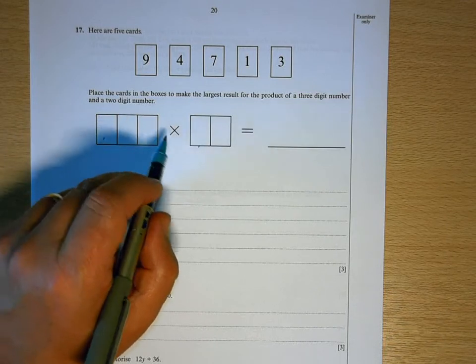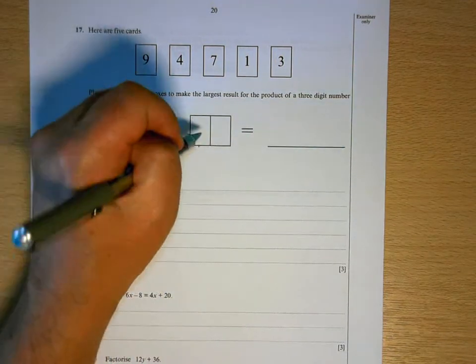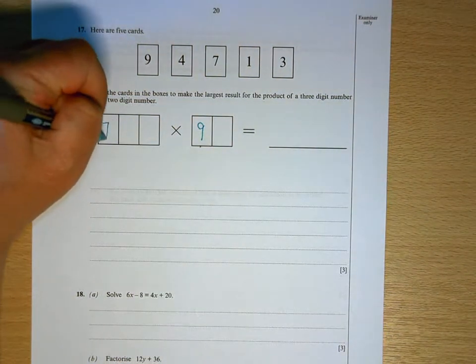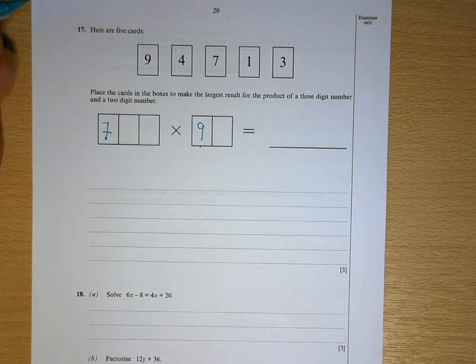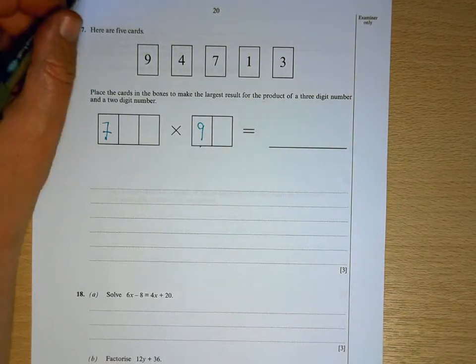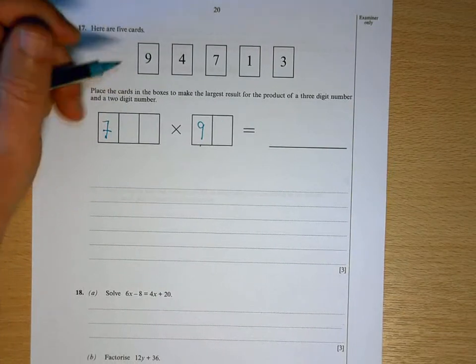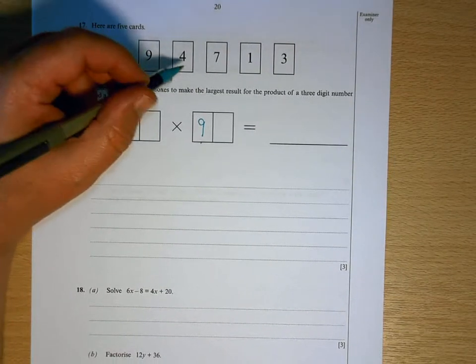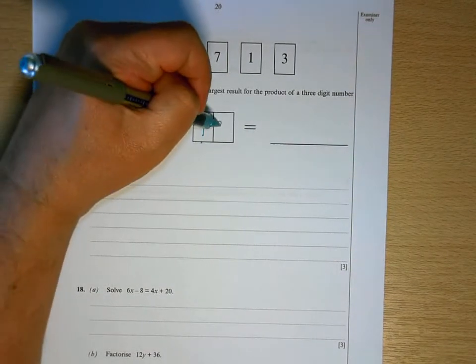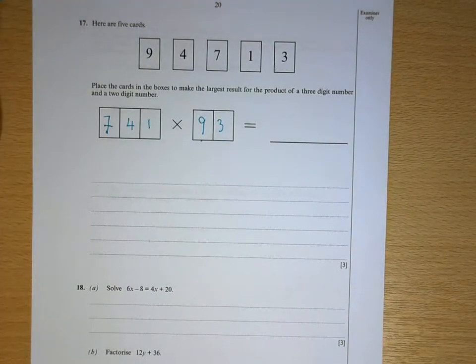So the largest number is best placed there, and then the second largest number placed there, and then we want the others in descending order. So we're going to have the 4 there, the 3 there, and the 1 there.